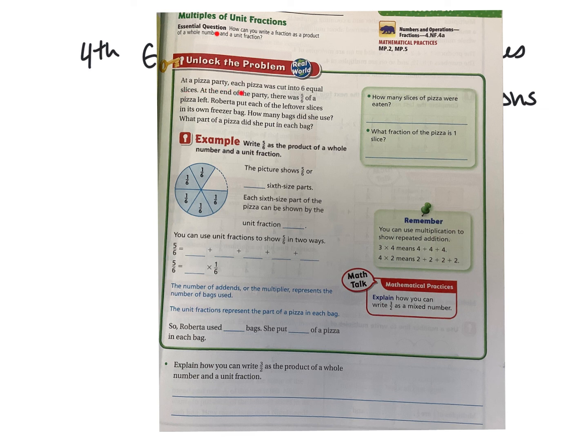At a pizza party, each pizza was cut into 6 equal pieces. There's our pizza cut into 6 equal pieces. At the end of the party, there was 5/6 of a pizza left. 1, 2, 3, 4, 5. So only one piece was taken out of it. Roberta put each of the leftover slices in its own freezer bag. So each slice got its own freezer bag. How many bags did she use, and what part of the pizza did she put in each bag?